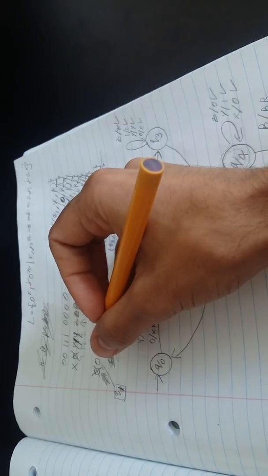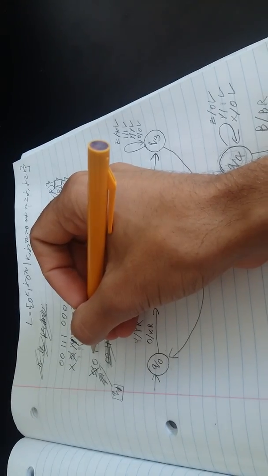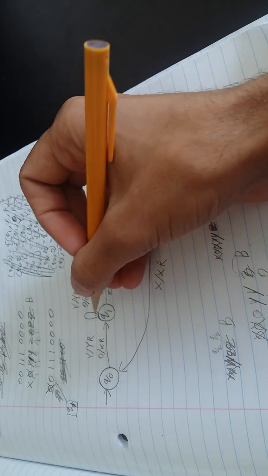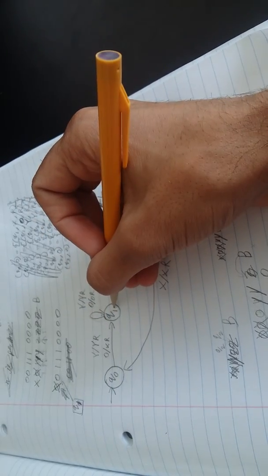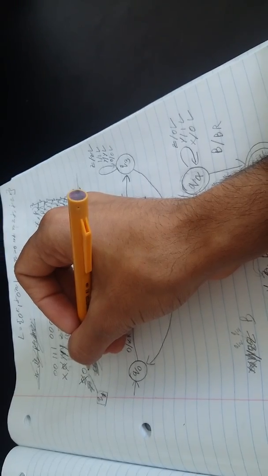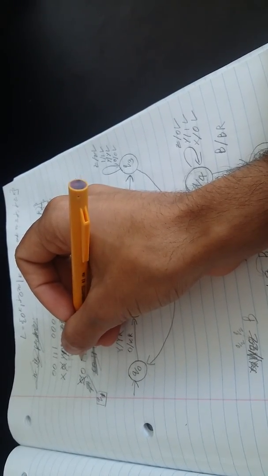We just stay in q1 and we move from 0 and it moves to 1.